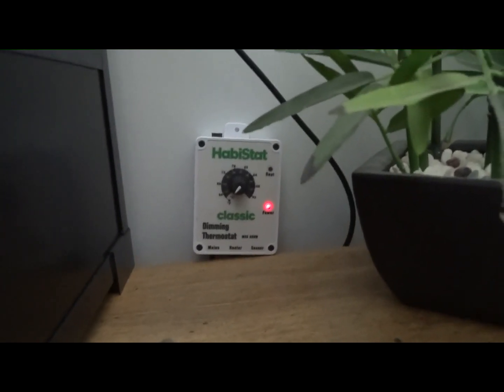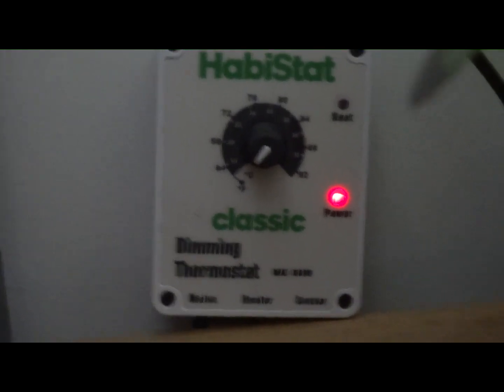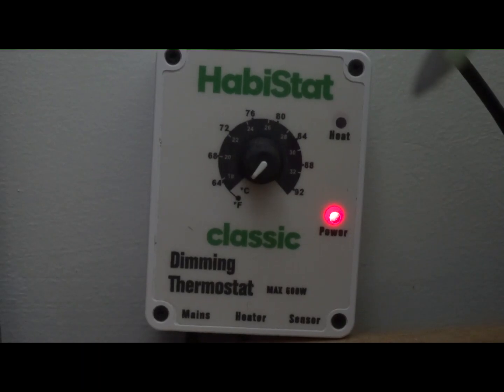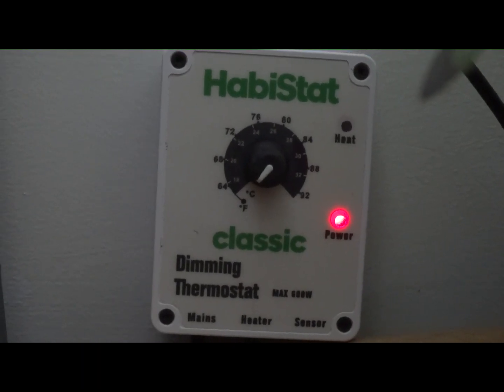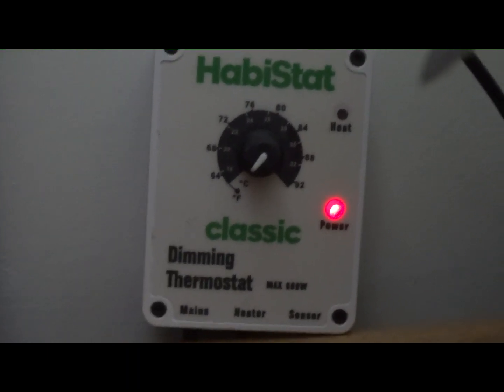You can see on the dimming thermostat that the setting is on the lowest operational setting, temperature-wise, compared to what it is in, say, the peak of summer.